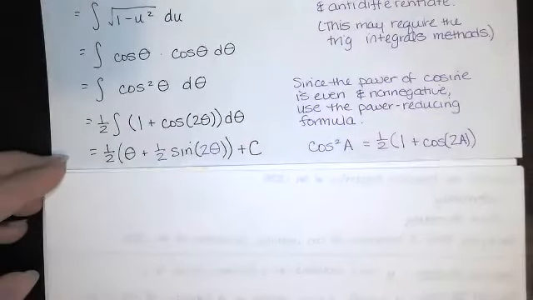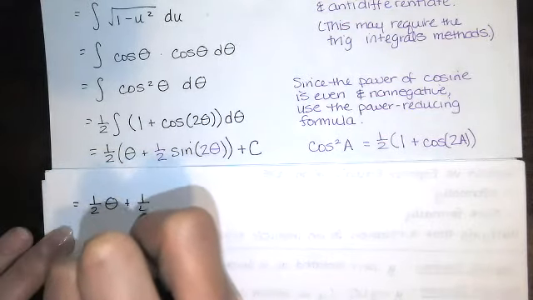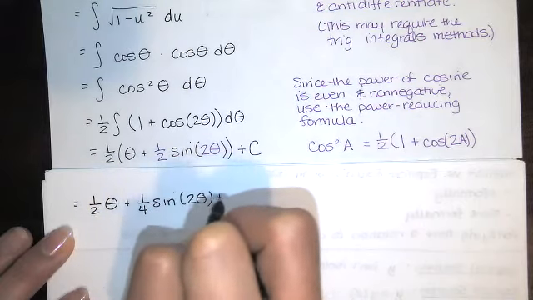And if you want, you can distribute at this point. So I've got 1/2 theta. 1/2 times 1/2 is 1/4. Sine of 2 theta plus c.